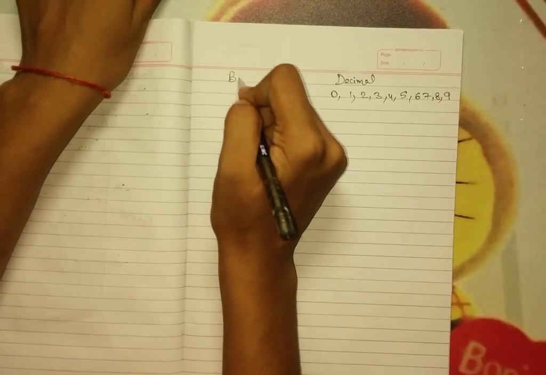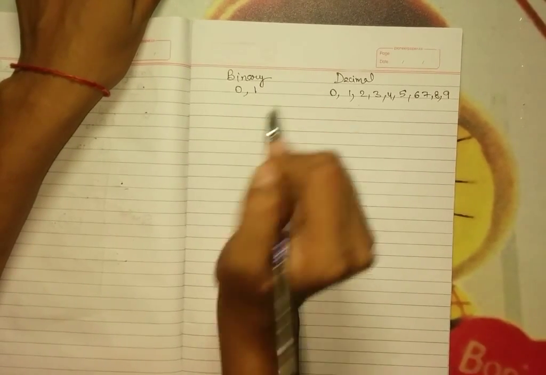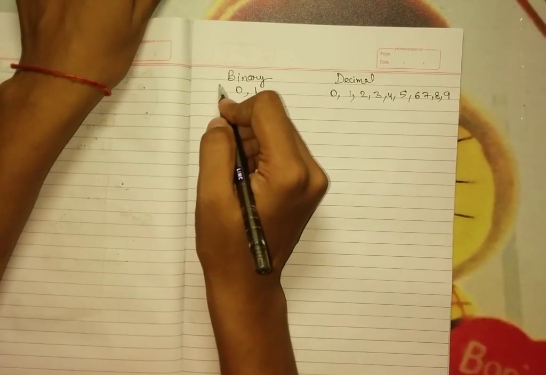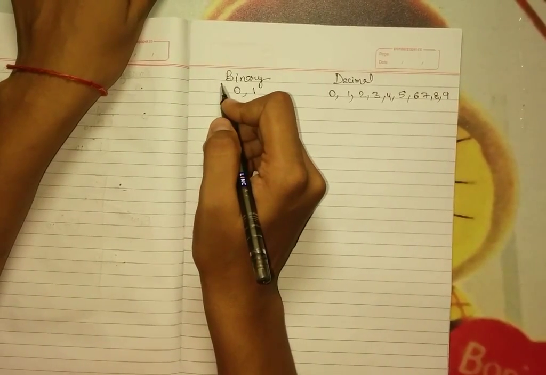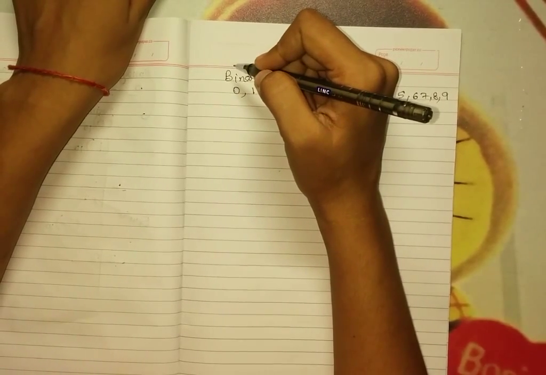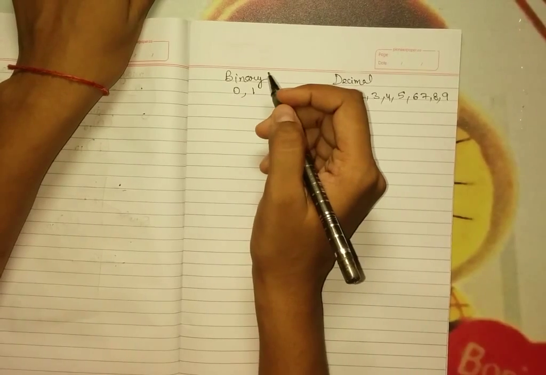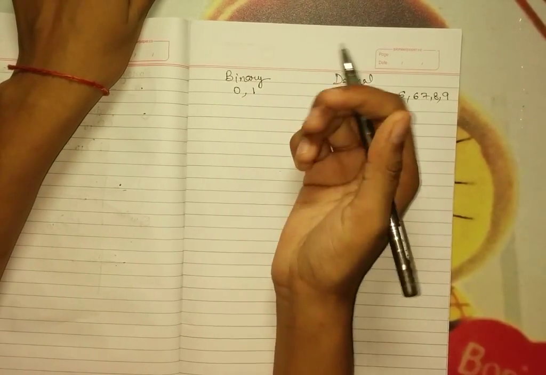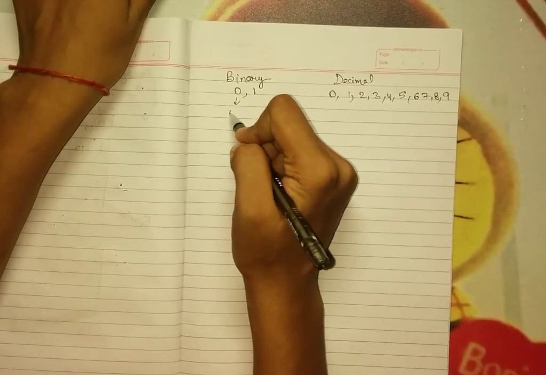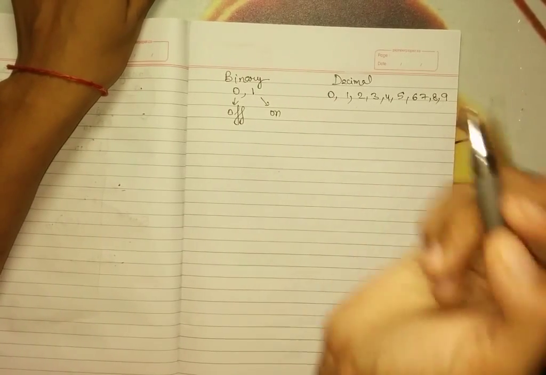Then we have this binary system, which has only 0 and 1 as digits. The reason we are studying binary is because it is used by computers, and the system language that computers understand is based on the binary system. It is used in computers because 0 here represents off and 1 represents on.